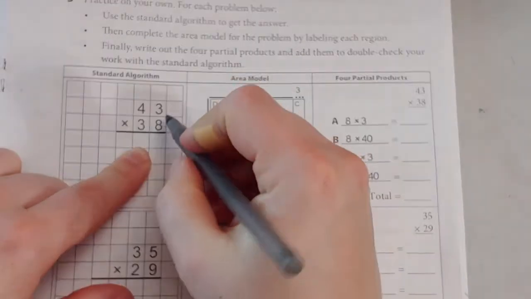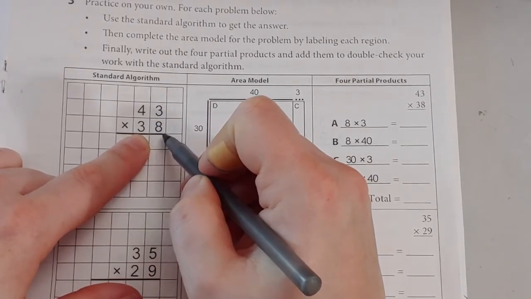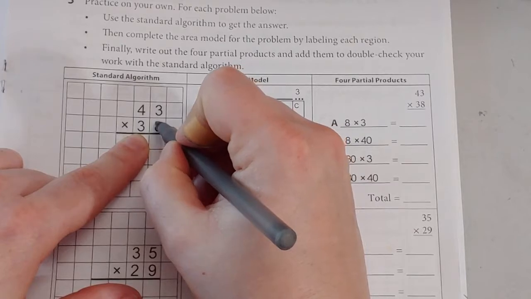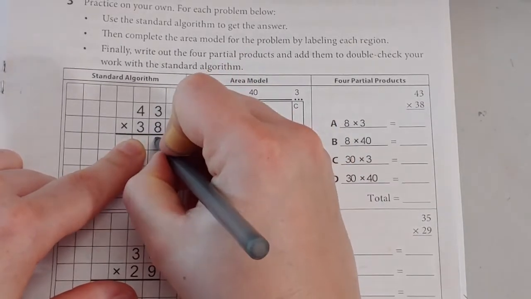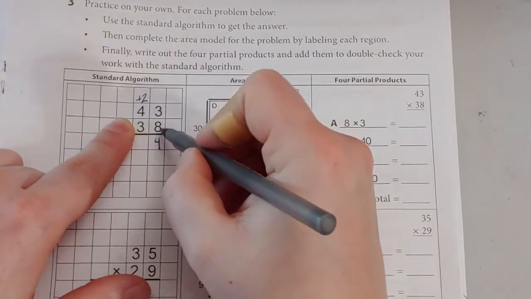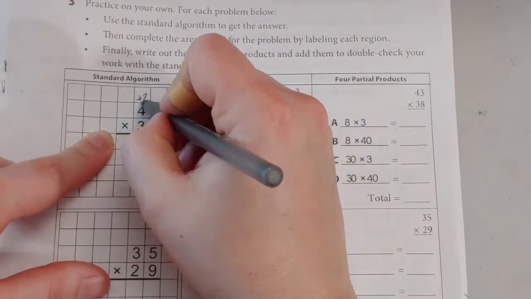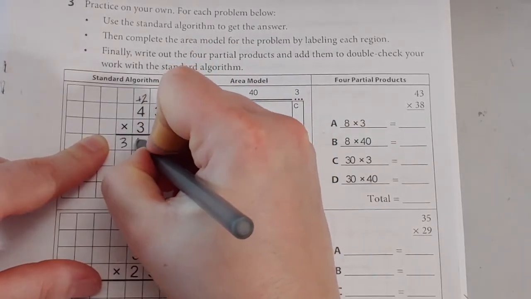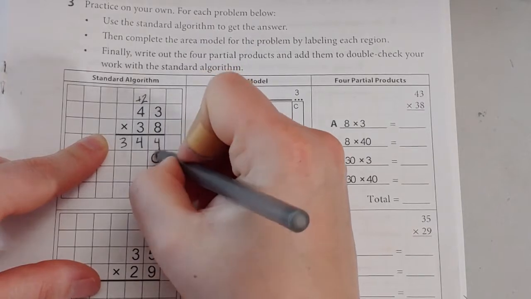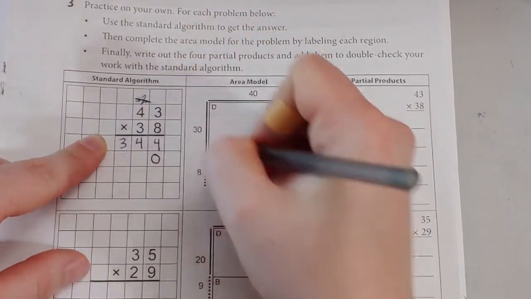All right, let's see how you did. So first you should go 8 times 3. 8 and 8 is 16, 17, 18, 19, 20, 21, 22, 23, 24. Carry the 2 over there. Then 8 times 4, 16, 16 is 32, 33, 34. Then you're going to put a 0, because 30 times anything is always going to give you a nothing here. And we're going to cross that out so we don't get confused.